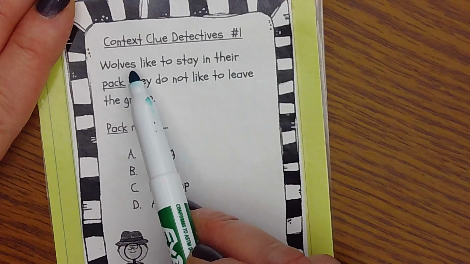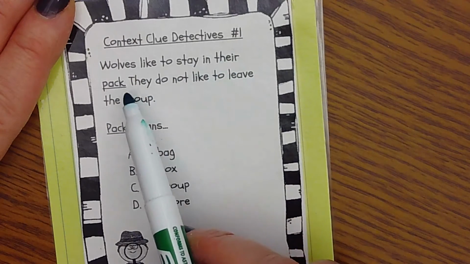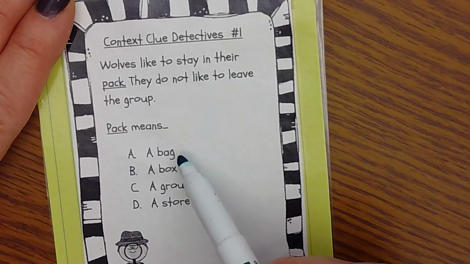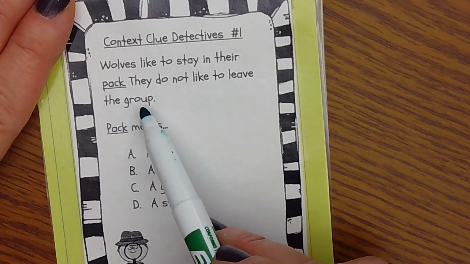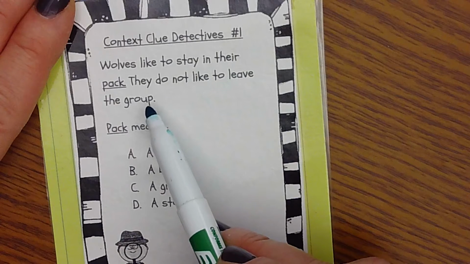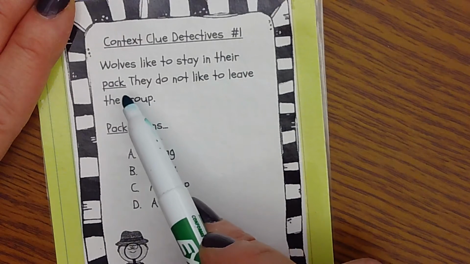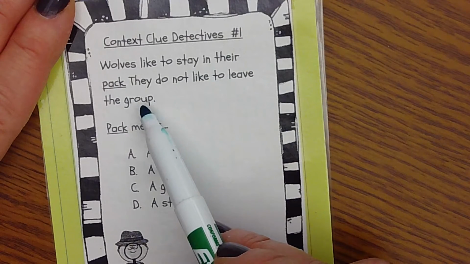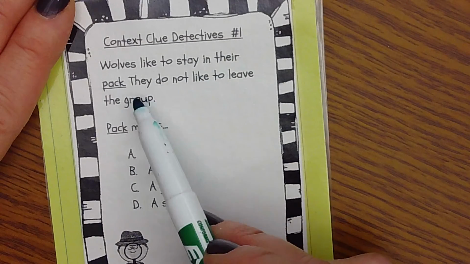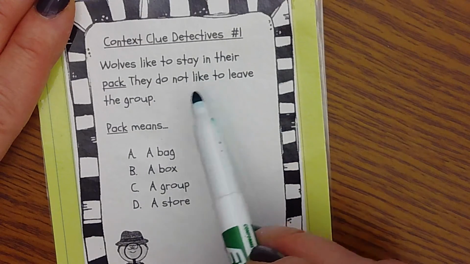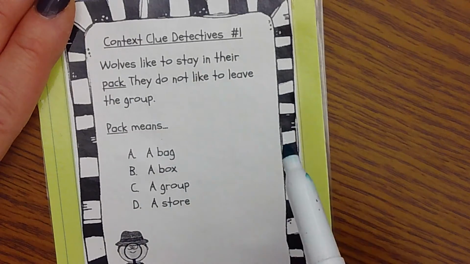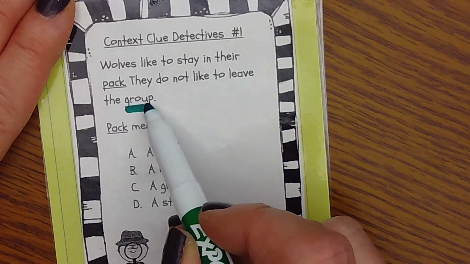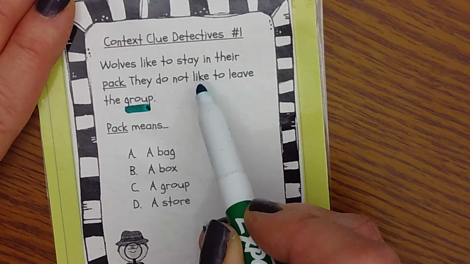So this is about wolves and they stay in their pack. Well, I'm thinking that they do not like to leave their group. I wonder if the author has given me a synonym right here. Do they stay in their group? They don't like to leave the group. They stay in their pack. I think this is a synonym. I think the author has given me a synonym right up there.